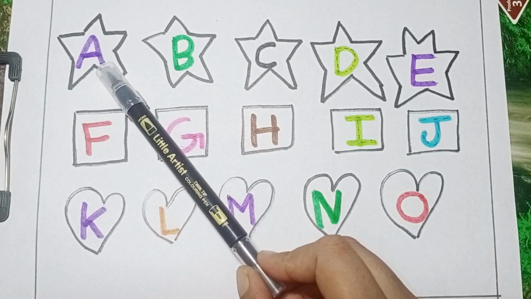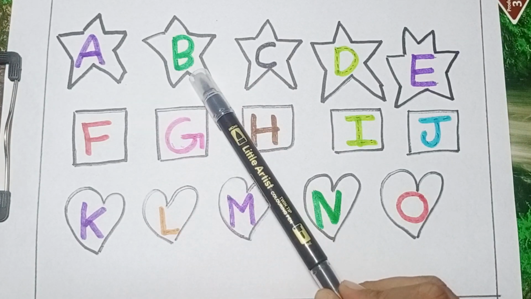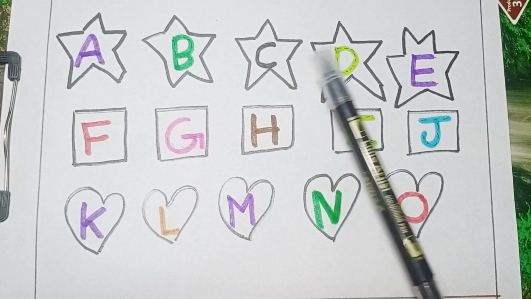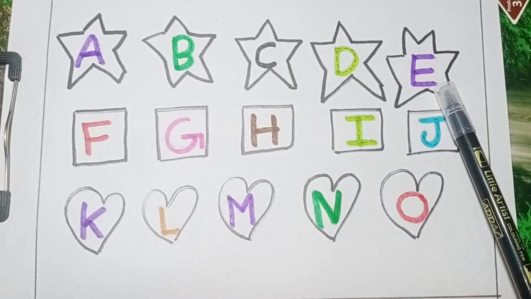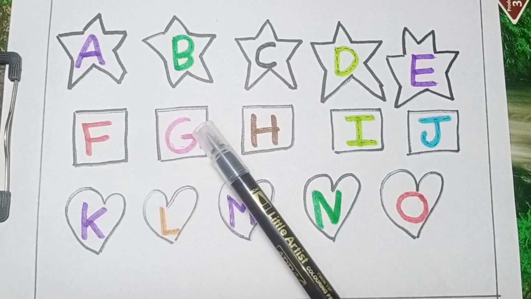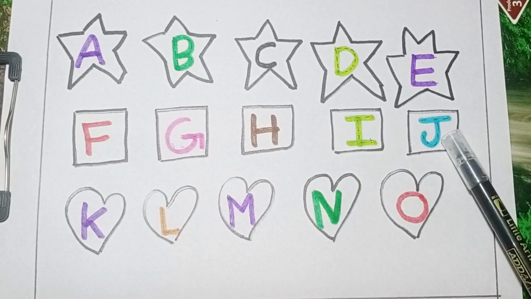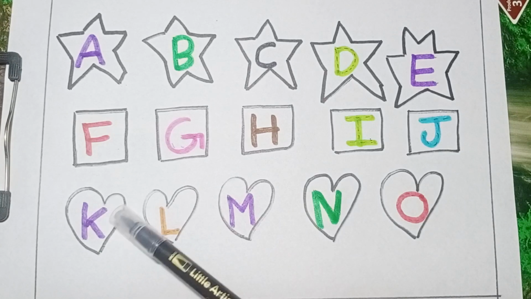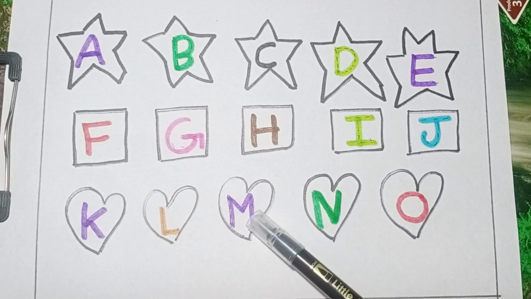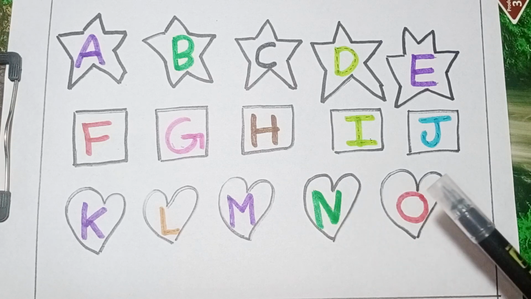फिर से देख लेते बच्चों। A for alligator. B for banana. C for candy. D for dog. E for elephant. F for fruit. G for goat. H for horse. I for ice cream. J for joker. K for king. L for lion. M for mango. N for nest. O for orange.